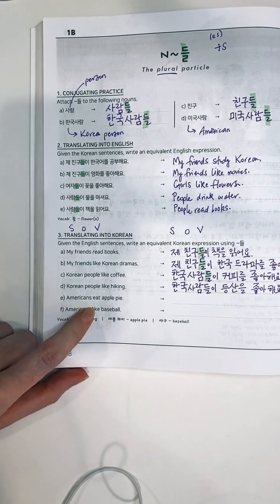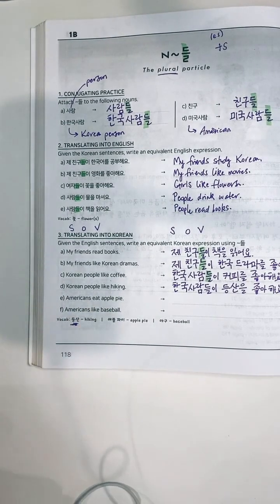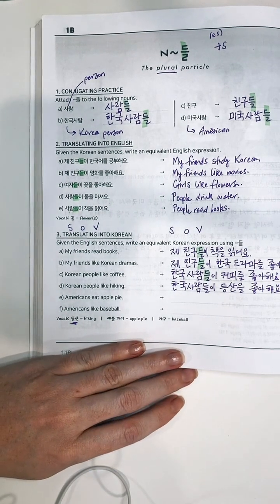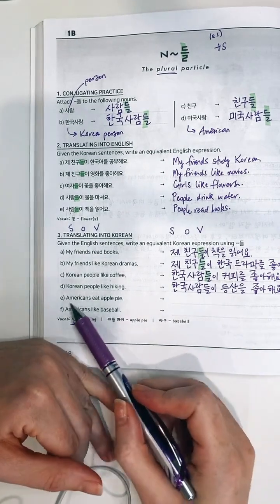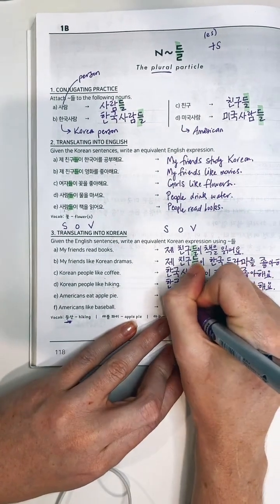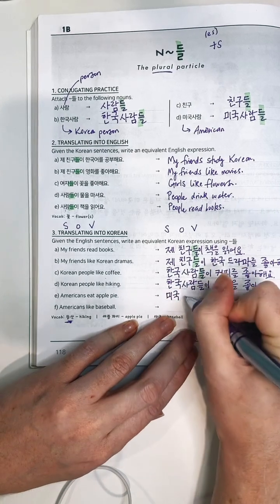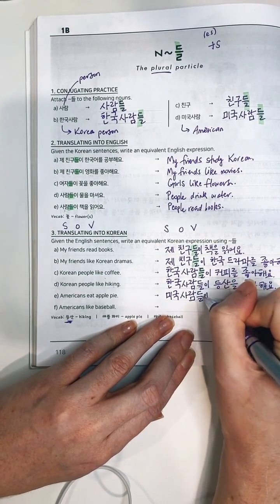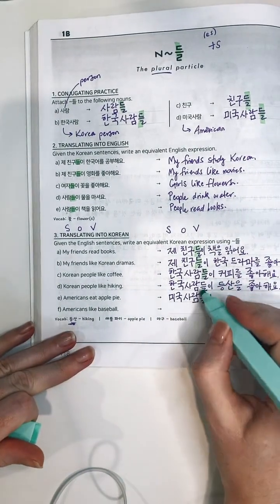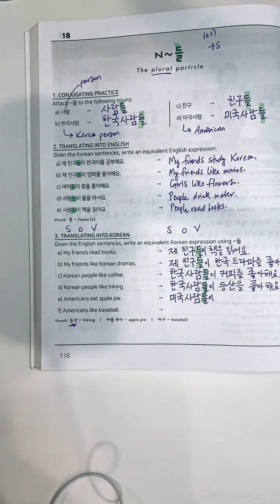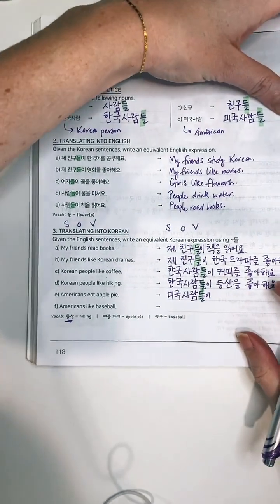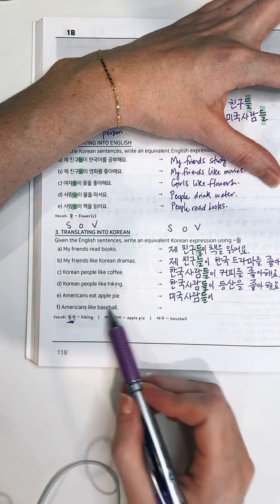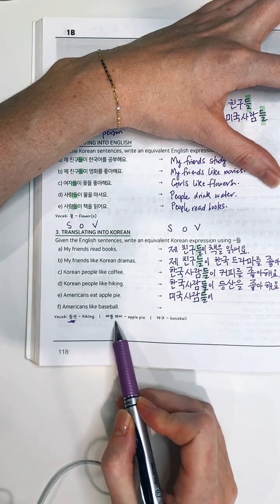E. Americans eat apple pie. This is, again, just a generalization, but a lot of Americans do eat and enjoy apple pie. So how do we say this in Korean? First off, Americans. Americans is 미국, that's America, the country. 사람, person, plus 들이, which is people. So American people is 미국 사람들이. Not the American stereotypes. I know. Apple pie is apple pie.